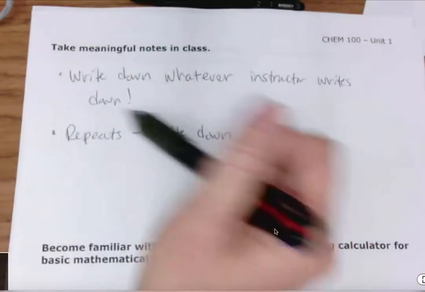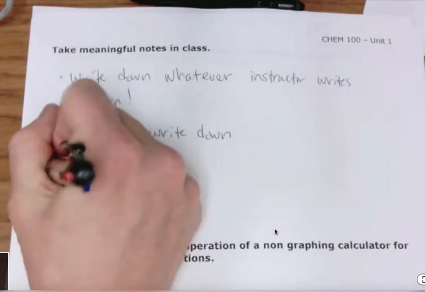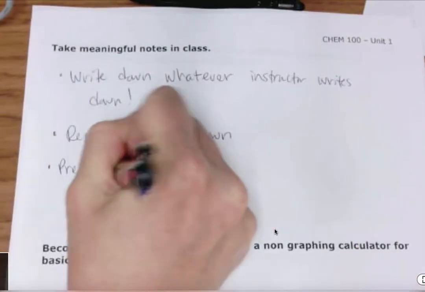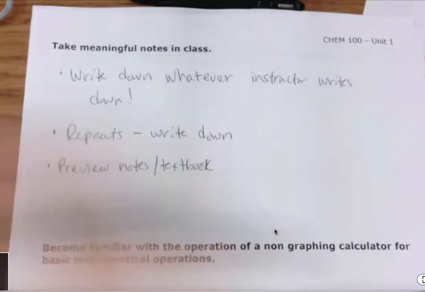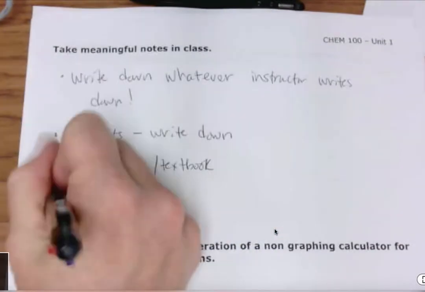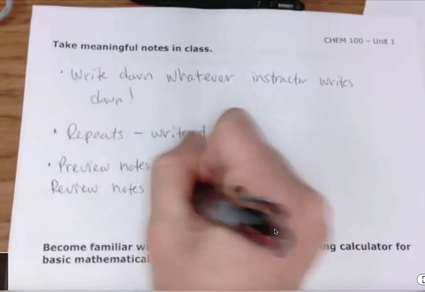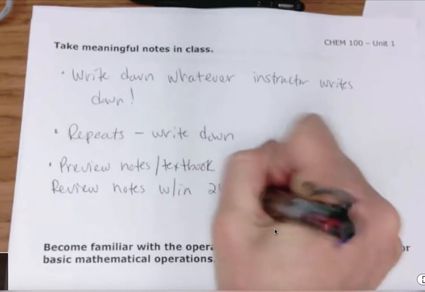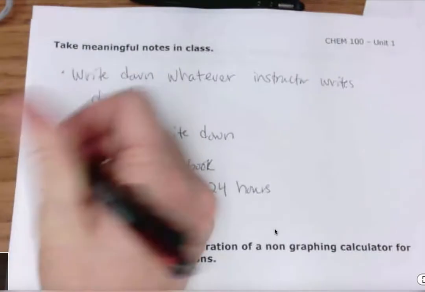One thing that helps you make the most of time in class: preview notes and textbook. And review your notes within 24 hours of taking them. For science or math classes, look over solved problems in the notes before attempting homework.